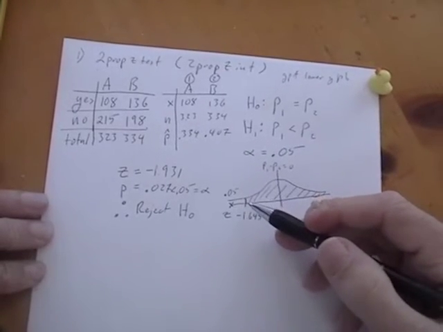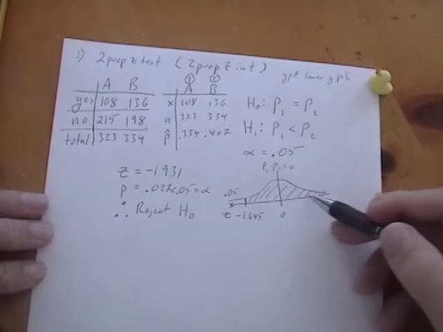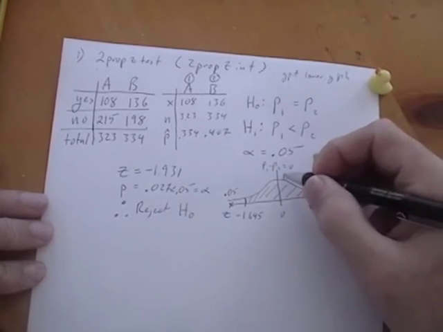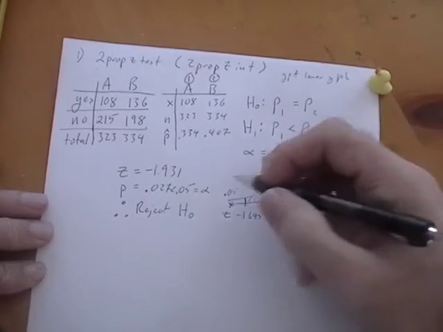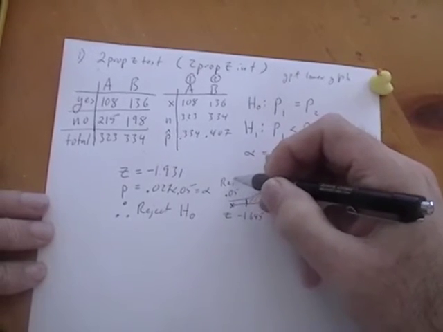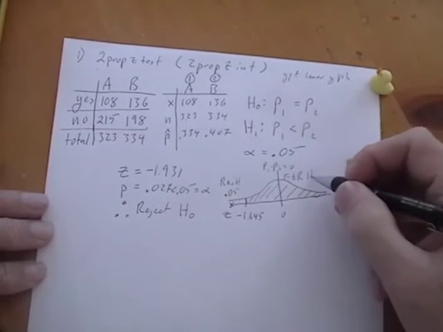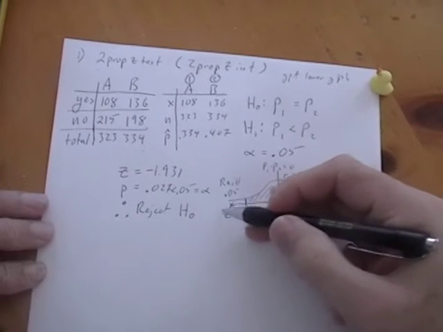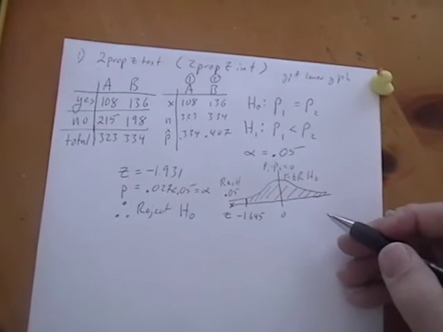Now we would fail to reject if it was somewhere in the shaded region. I'll mark that as FTR. We would reject the null hypothesis only if it was somewhere out in the left tail.